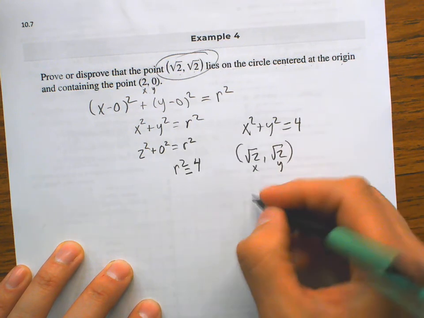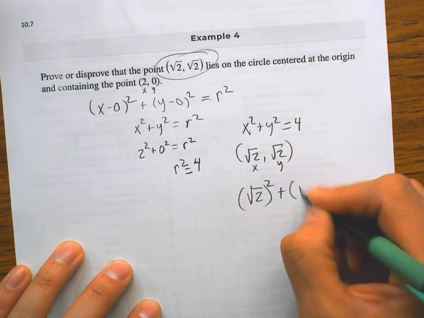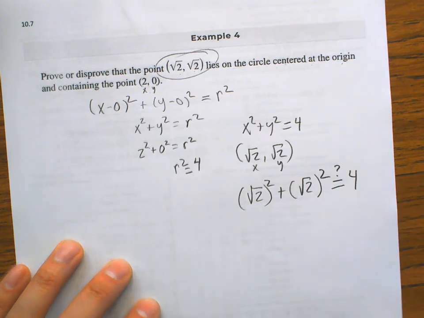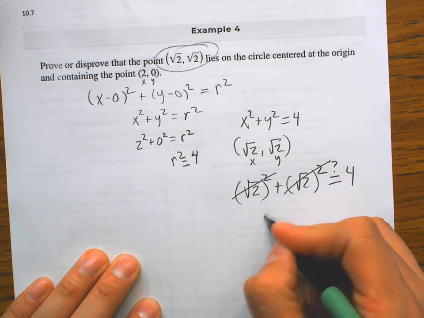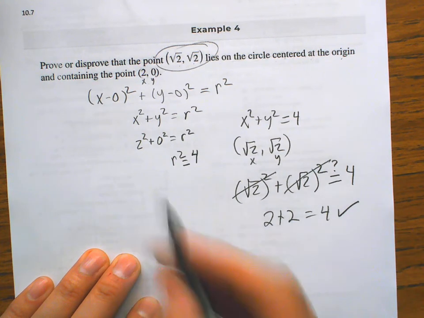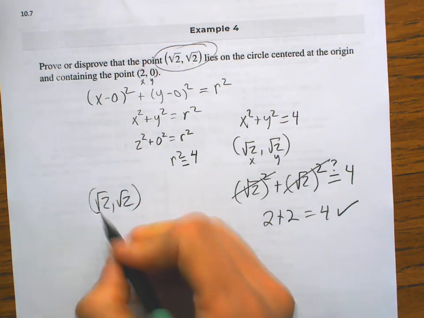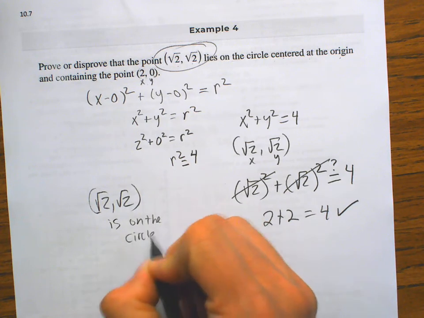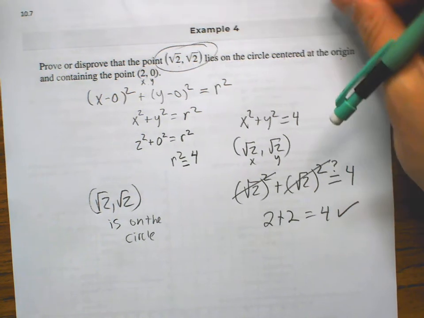So when I plug those in, I'm going to get the square root of 2 squared plus the square root of 2 squared, and I'm going to see if that actually equals 4. I know that these are opposite operations, so they undo each other. That gives me 2 plus 2, which is indeed 4. So that means that point, square root of 2, is on the circle. If it did not equal 4, then it would not be on the circle. All right, so that is example number 4.